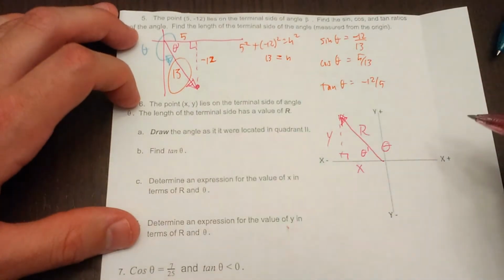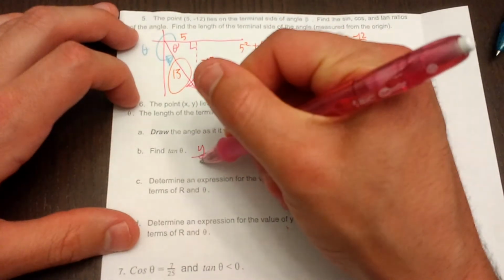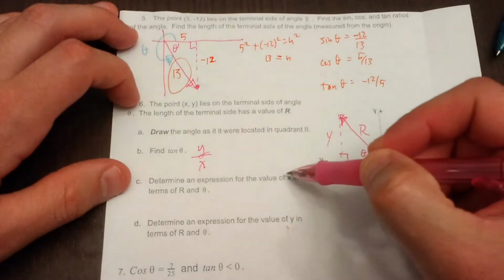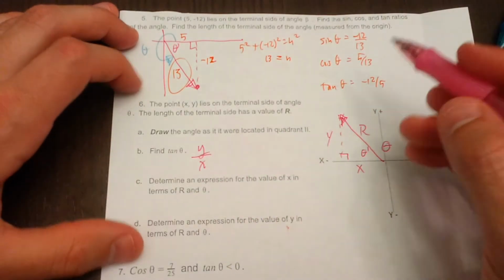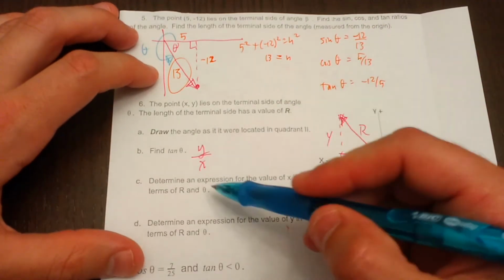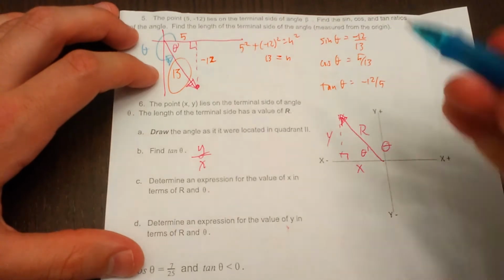Find tan theta. Well, there's not a whole lot here. All we have is y and x. Opposite over adjacent. Yep. Determine an expression for the value of x in terms of r and theta. All right, so here's what we know. How do we connect theta with r and x? Adjacent and hypotenuse, that's going to be cosine.